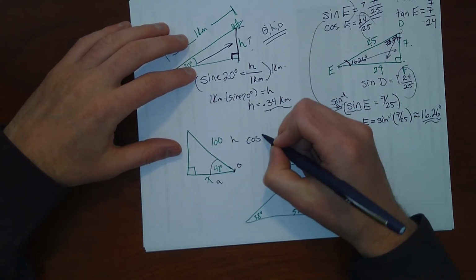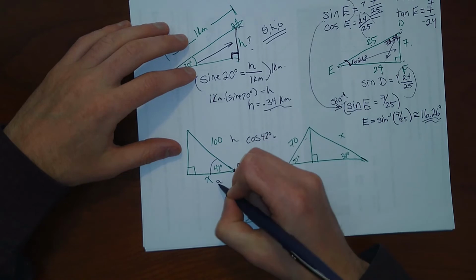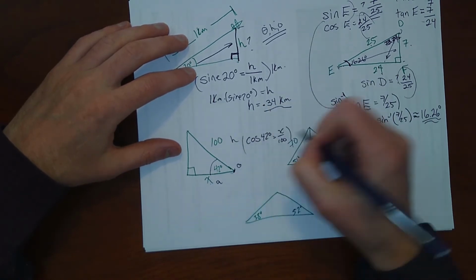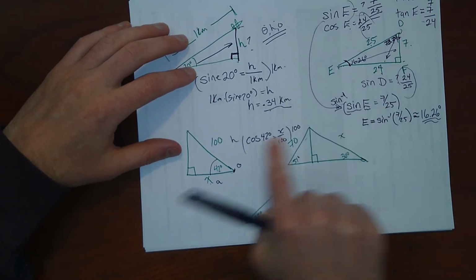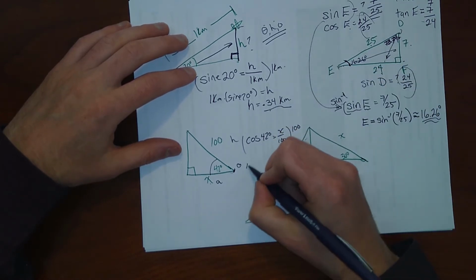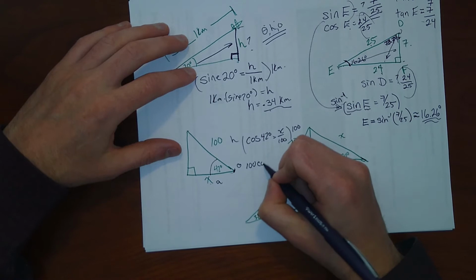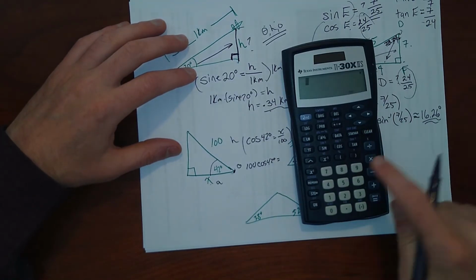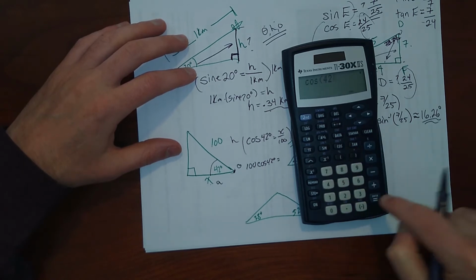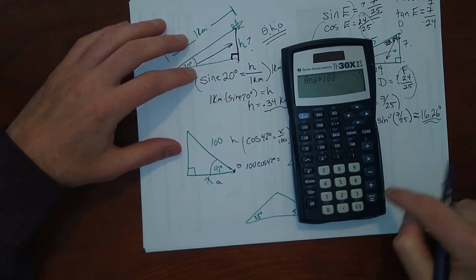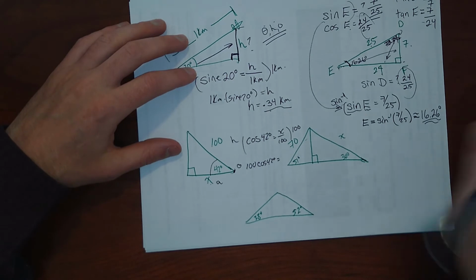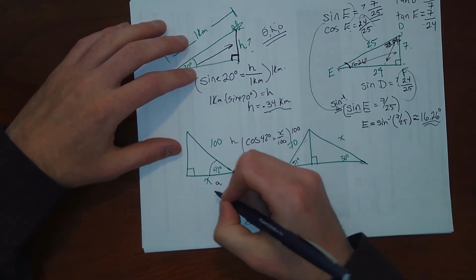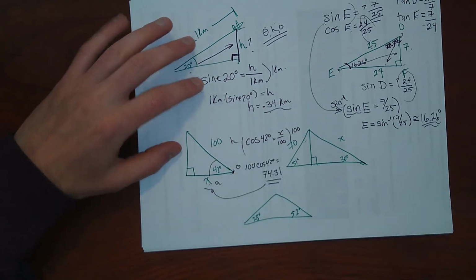The cosine of 42 is x over 100. We multiply both sides by 100, and we get x is 100 cosine 42. So cosine 42 times 100, 74.31 is x here.